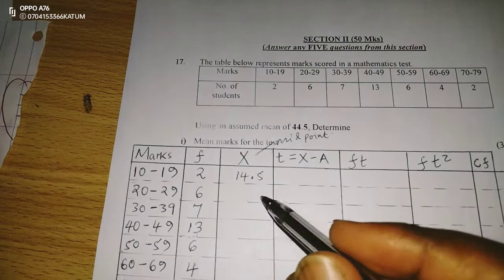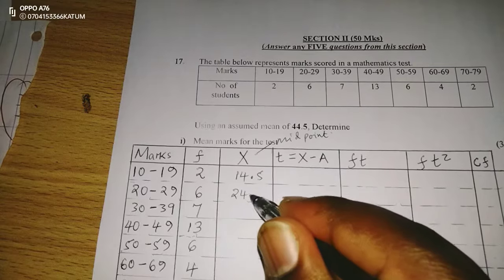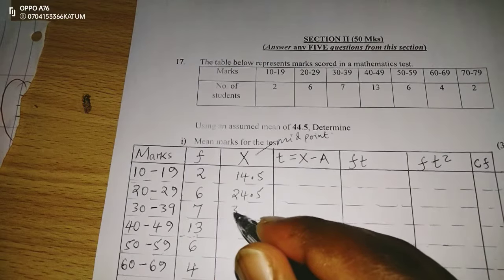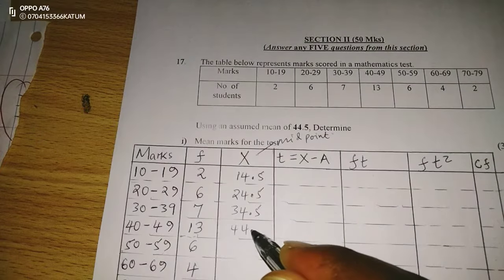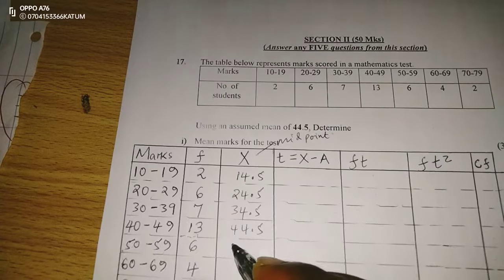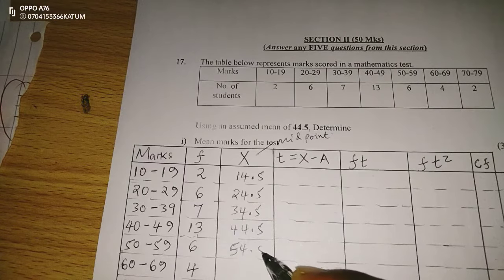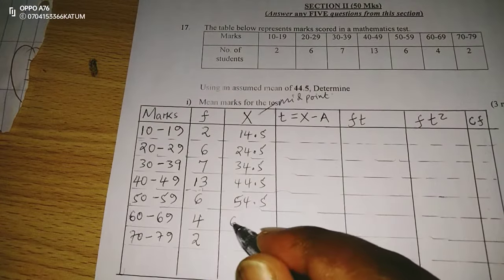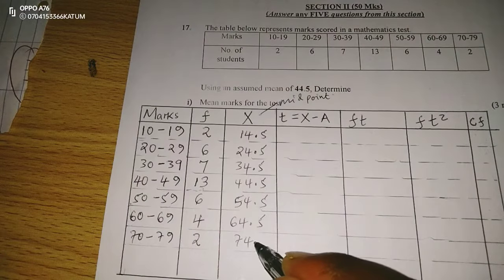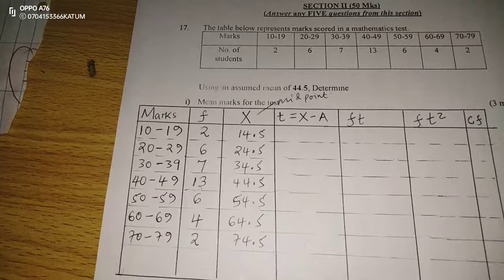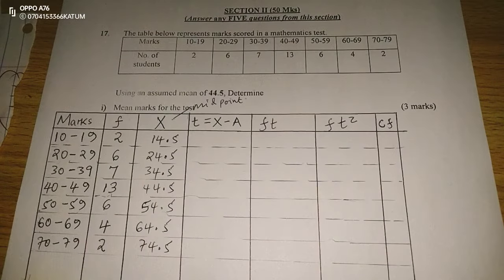Because the classes have equal intervals, we're going to have 24.5, 34.5, 44.5, 54.5, 64.5, 74.5. So those are the respective midpoints for each class.